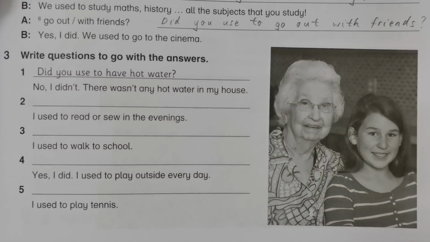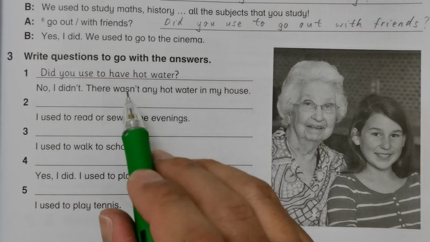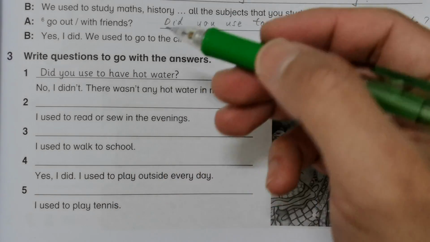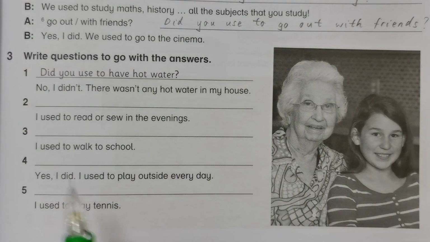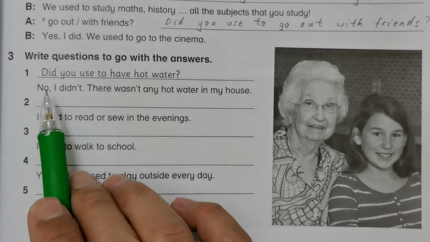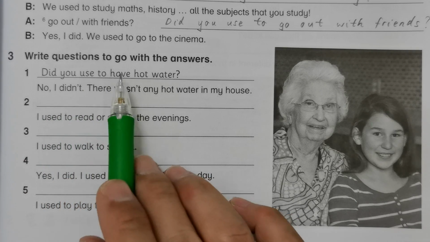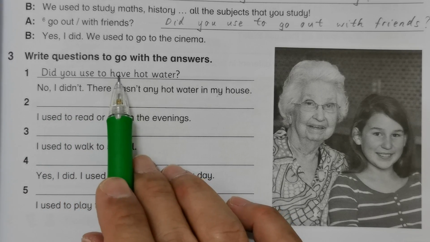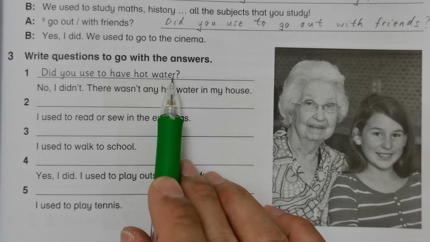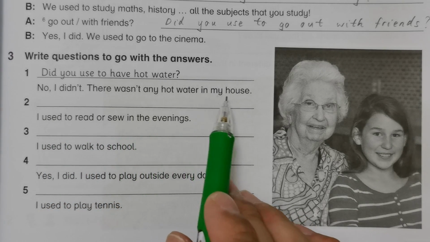And then we have this activity 3 here. Write questions to go with the answers. So this is similar to activity 2. So number 1, did you used to? So because this is yes or no, so did you used to have, we have our verb here, have hot water? No, I didn't. There wasn't any hot water in my house.